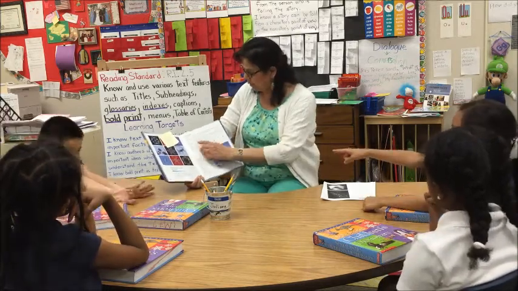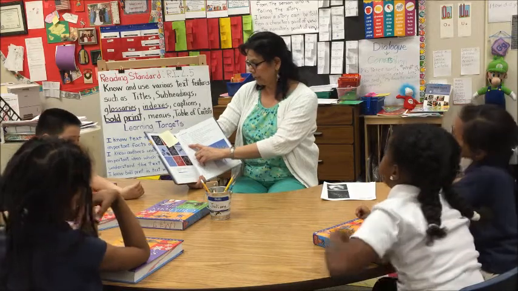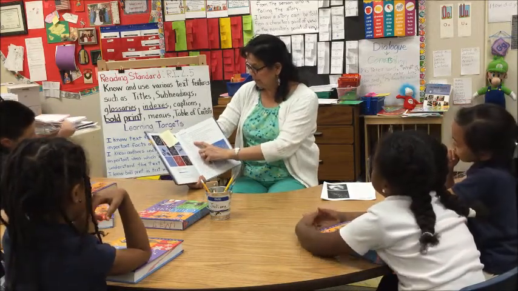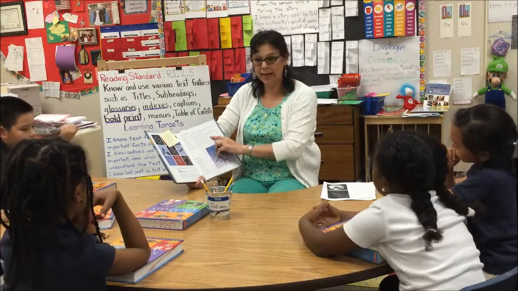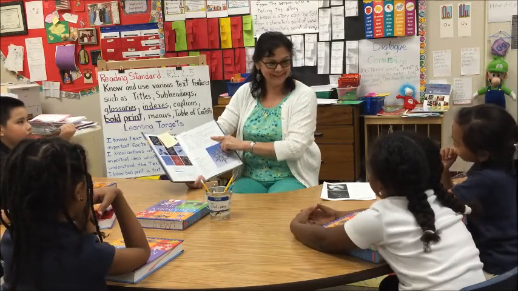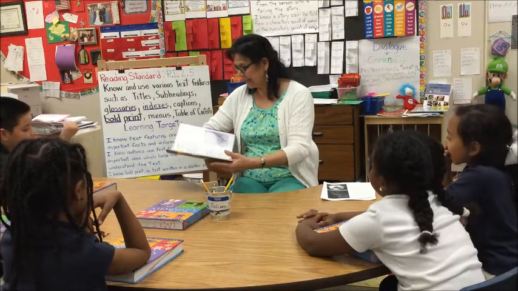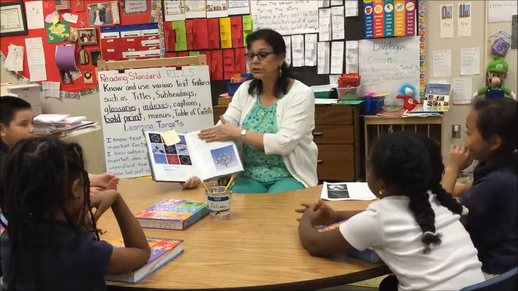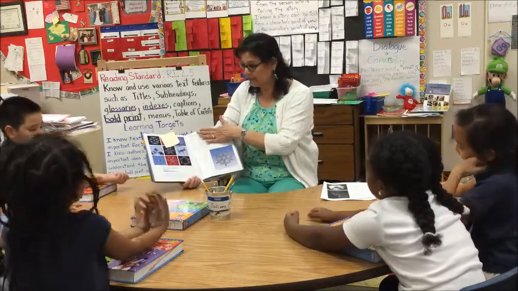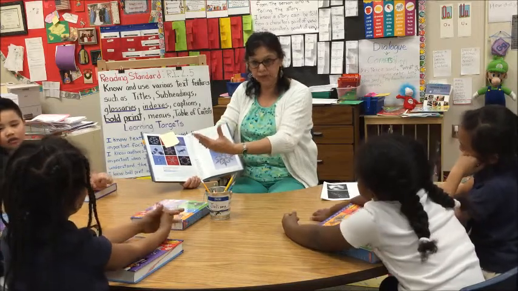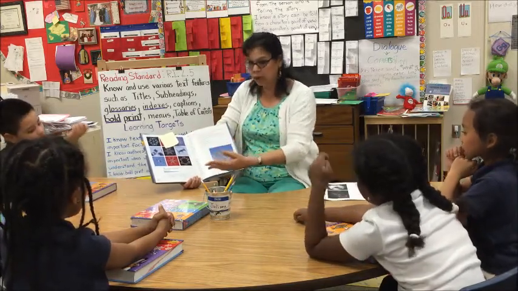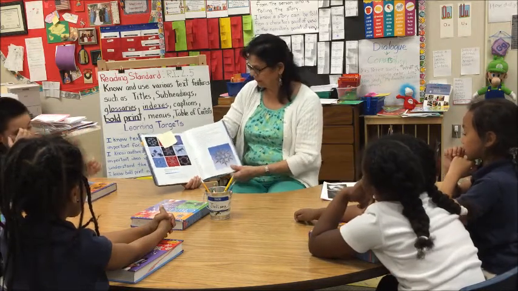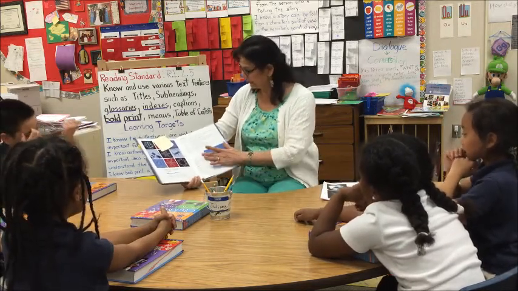So the word hexagon is here in the glossary, and the definition is a shape that has 6 sides. That sure does make sense, doesn't it? A shape that has 6 sides. So this glossary is really helpful to us to help us understand what they're talking about when we read the book and we go over snowflakes and how they begin and how they end.